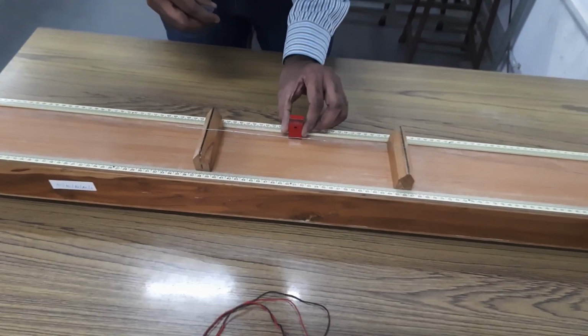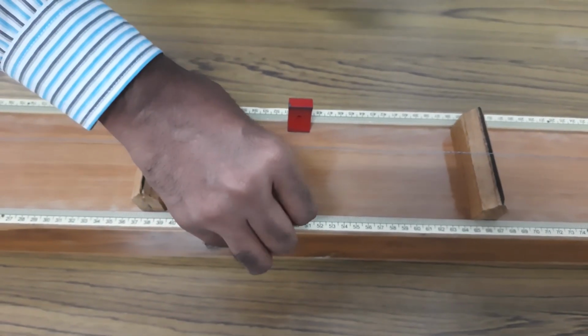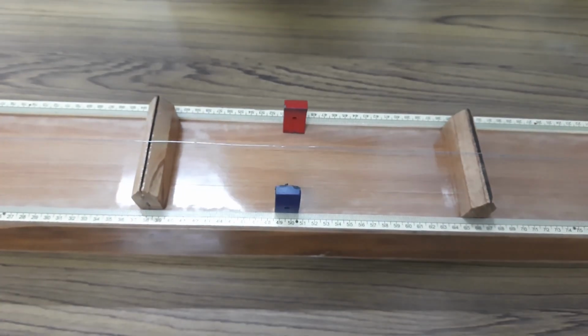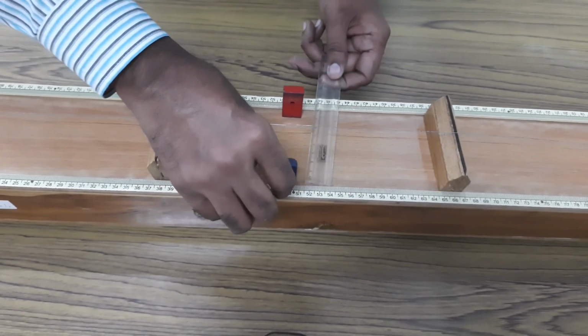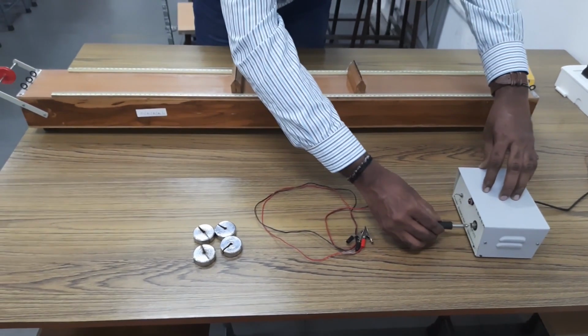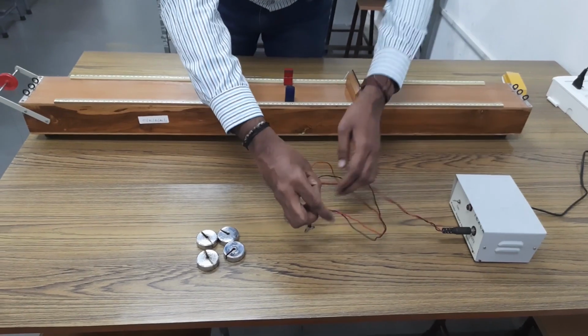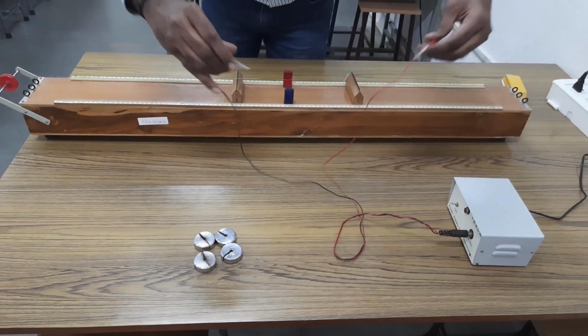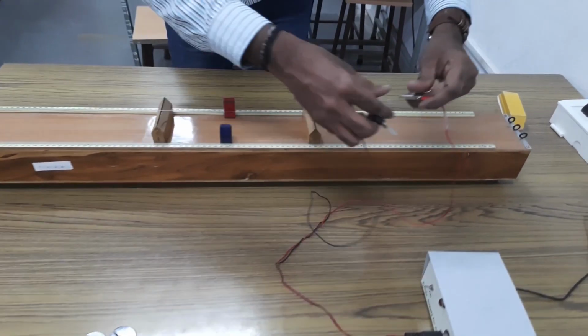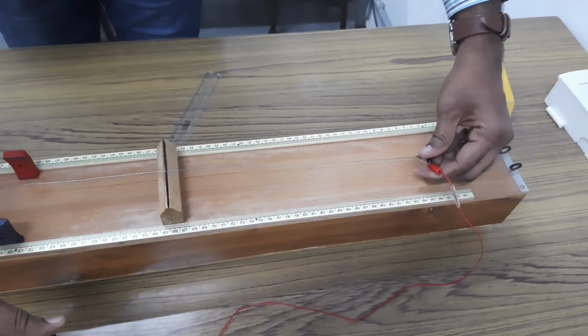Two opposite poles of the magnets are placed in the middle of the sonometer wire so that the magnetic field is perpendicular to the length of the wire. The secondary of the step down transformer is connected to the sonometer wire using crocodile clips.